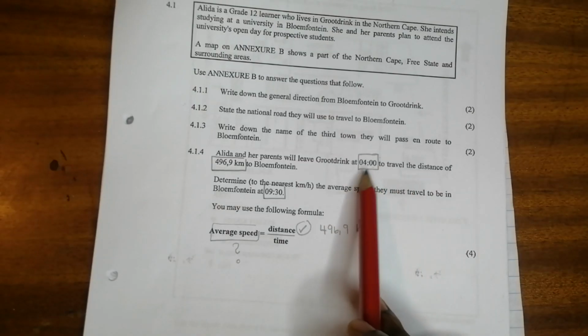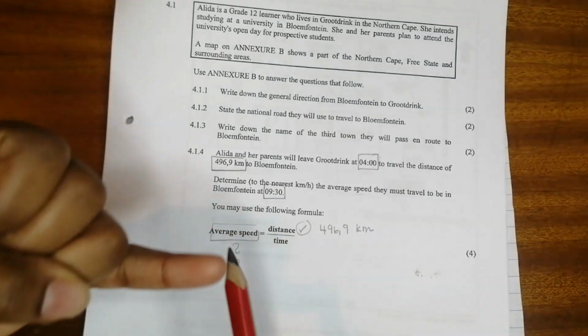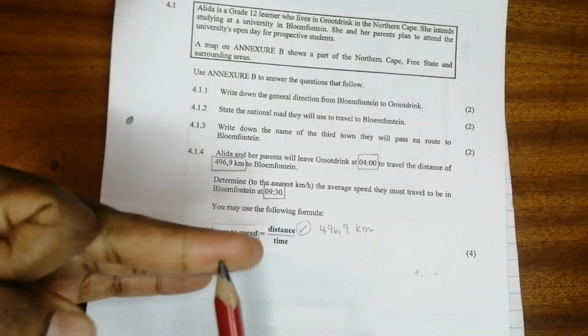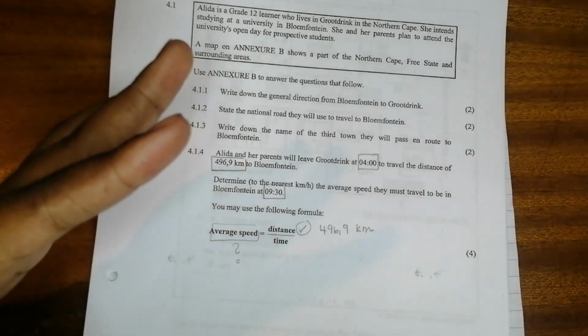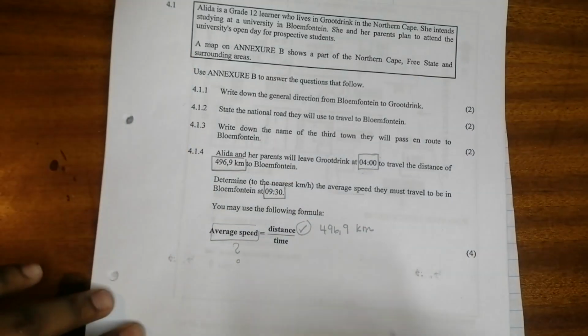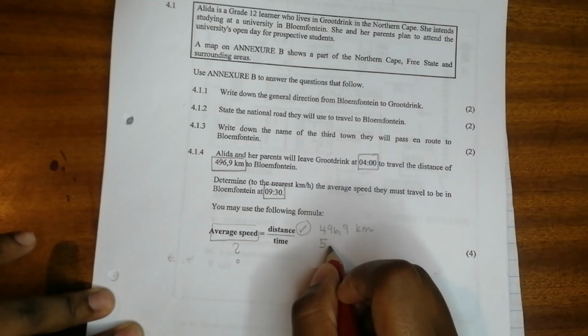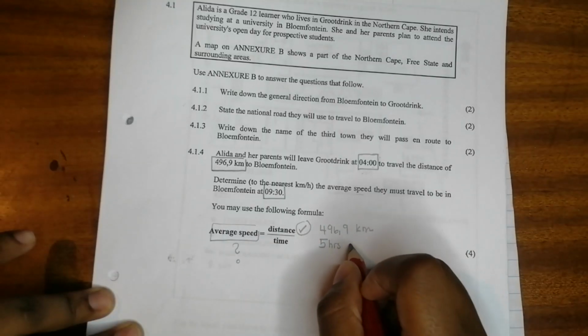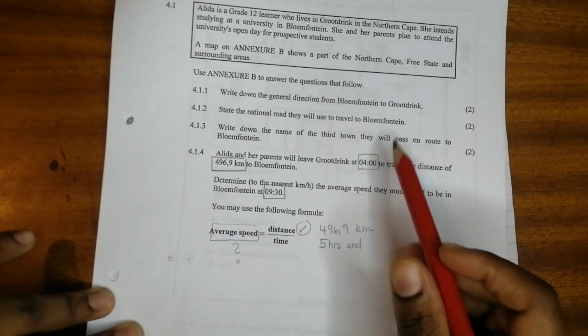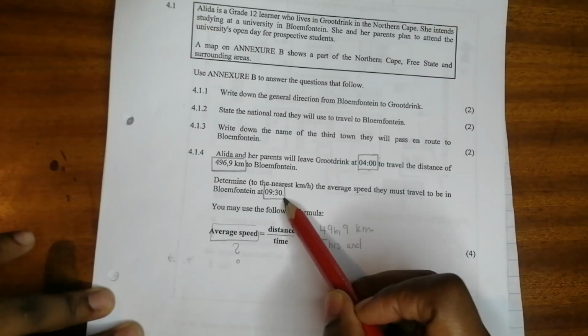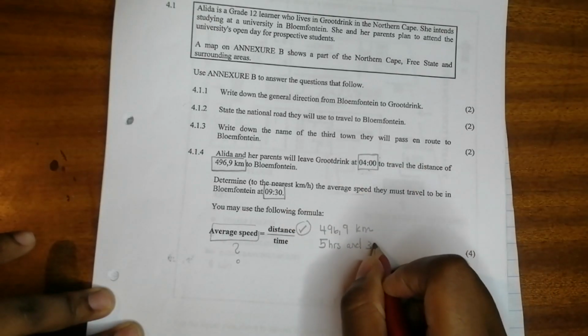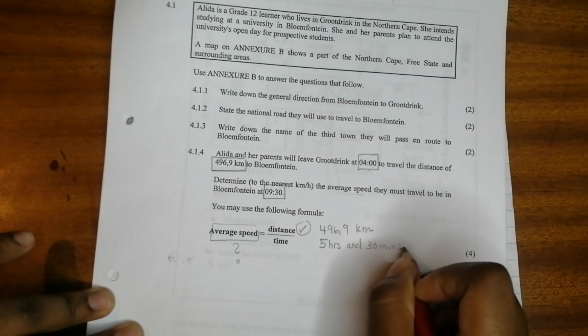So from 4, it's 4, 5, 6, 7, 8, 9. So they will travel 5 hours, and then from 9 to 9:30, that is 30 minutes. So it's 5 hours and 30 minutes.